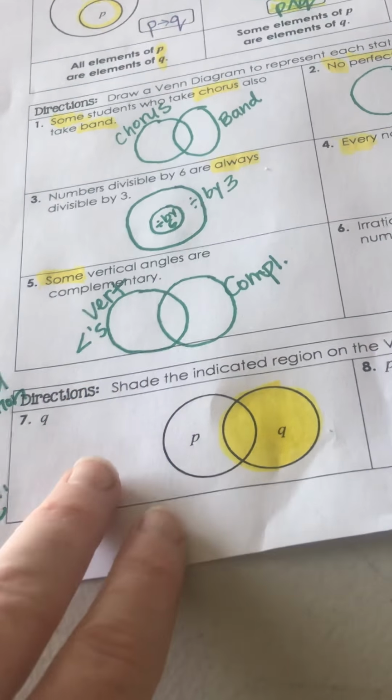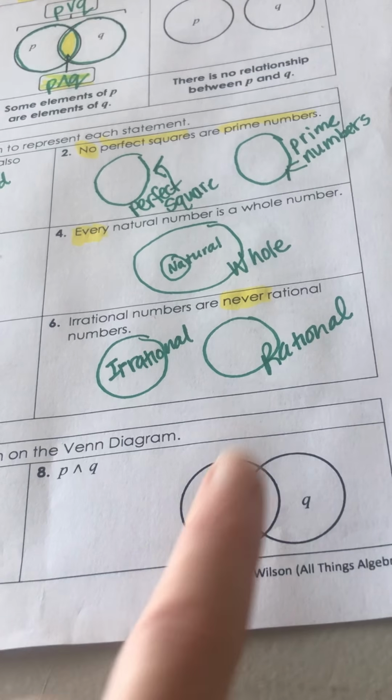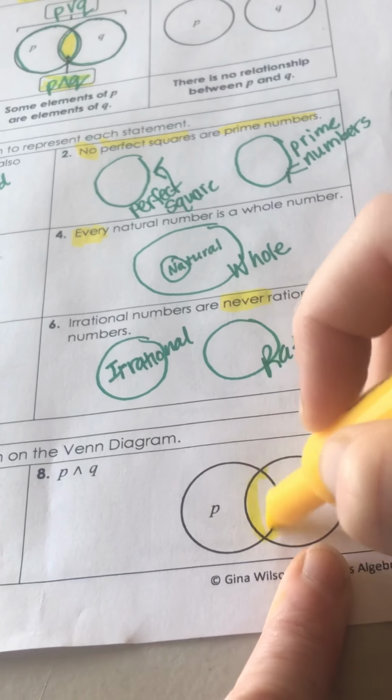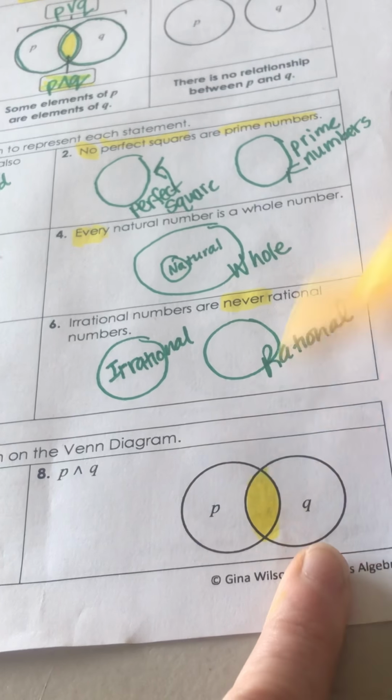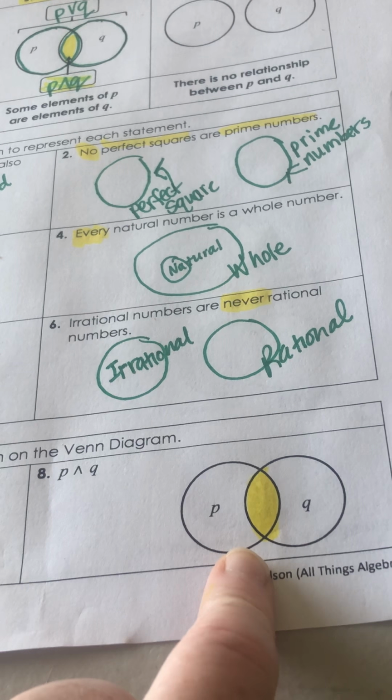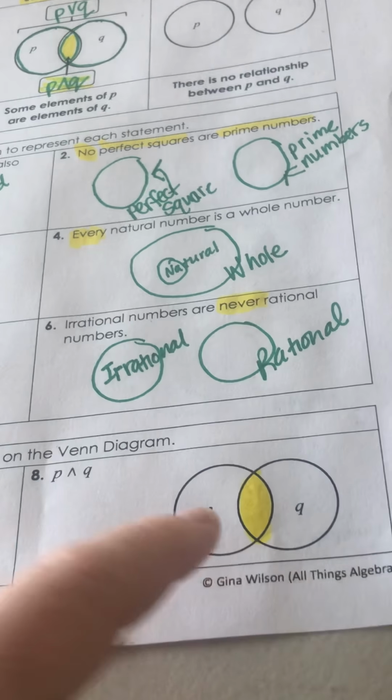All right, P and Q. So what's in common with P and Q is just their intersection, because remember, and they both have to be in common. Okay, P and Q.